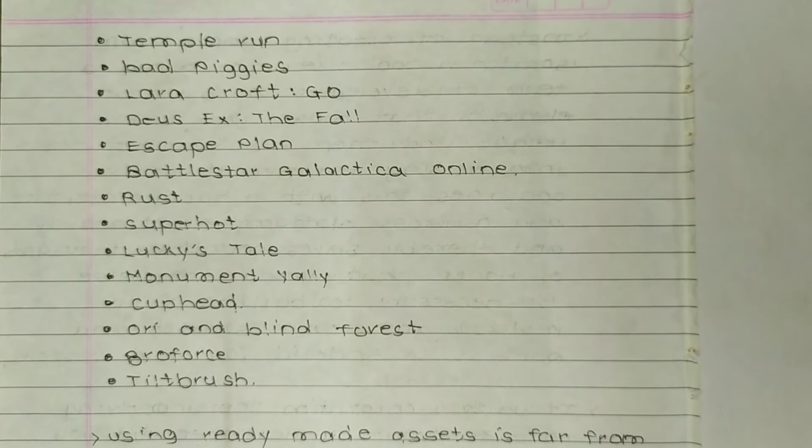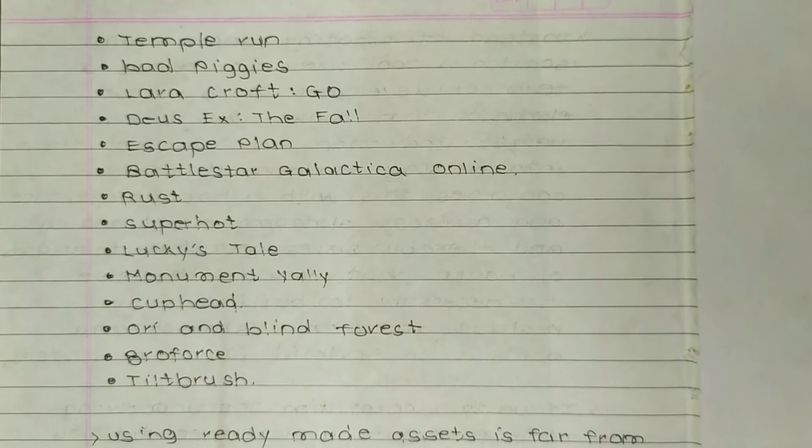First is Temple Run, second is Bad Piggies, third is Lara Croft Go, fourth is Deus Ex: The Fall, fifth is Escape Plan, sixth is Battlestar Galactica Online, seventh is Rust, eighth is Superhot, ninth is Lucky's Tale, tenth is Monument Valley, eleventh is Cuphead, twelfth is Ori and the Blind Forest, thirteenth is Broforce, and fourteenth is Stealth Bastard. All these games were built using Unity.